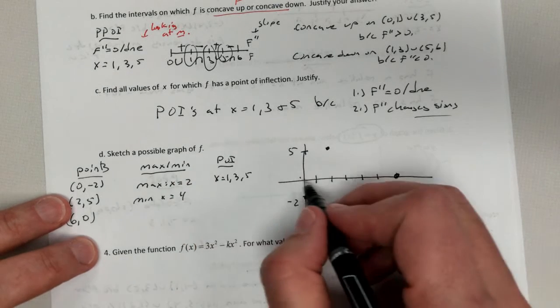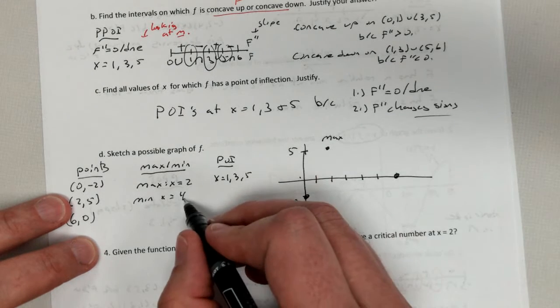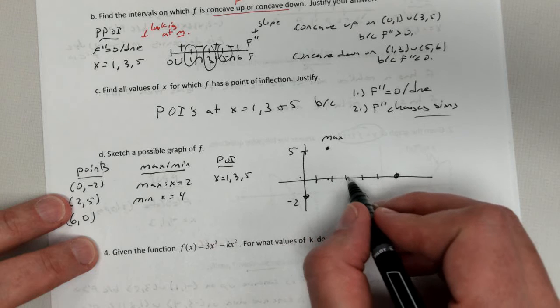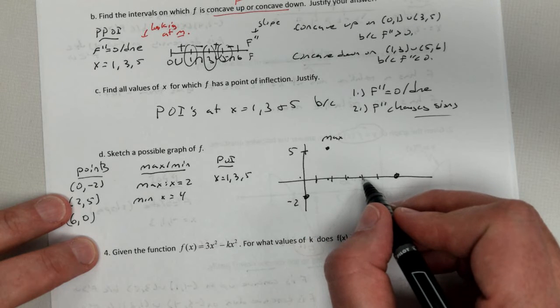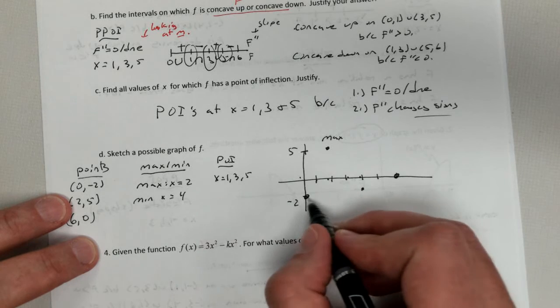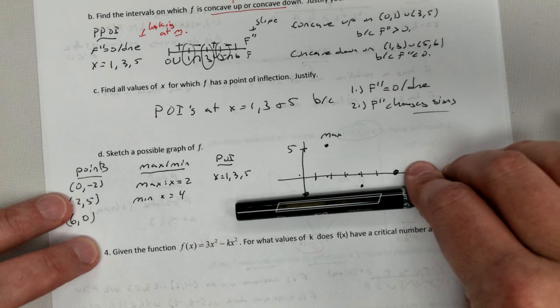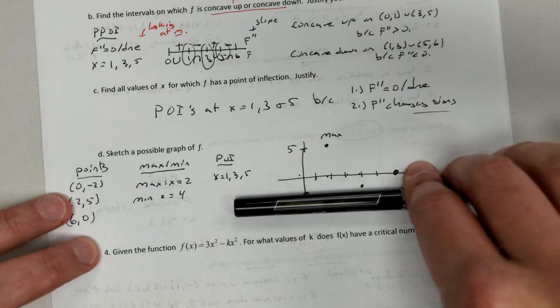So my maximum occurs at x equals 2. Oh, I already have that point. I don't need it again. But I have a minimum at 4. 1, 2, 3, 4. So 4 is a minimum. So it's a minimum value. I'm going to drop below. I can't drop below -2, though. Okay, I can't drop below -2. I mean, I guess I could if I wanted to, but I'm not going to in this case.